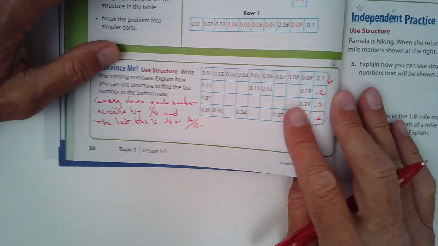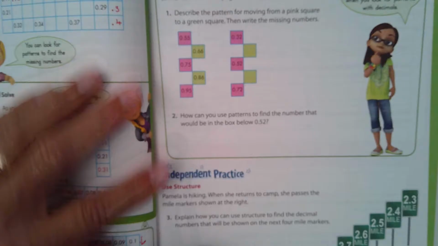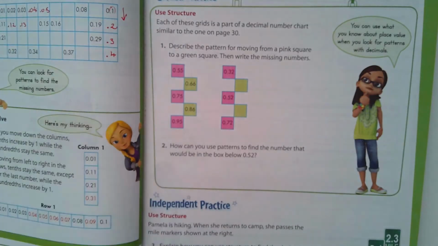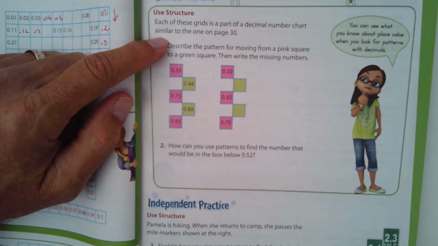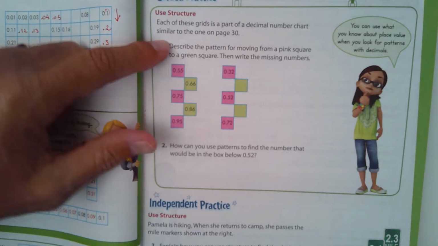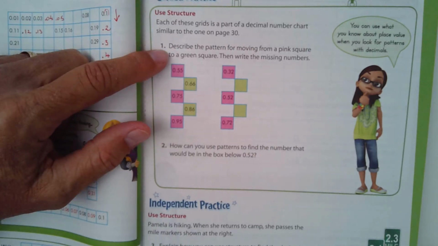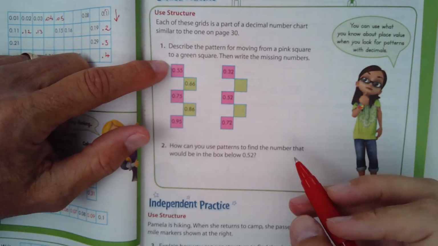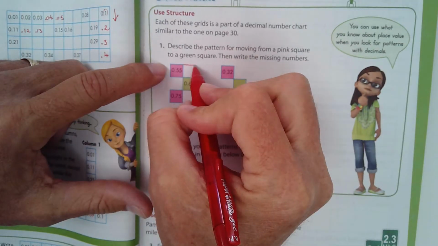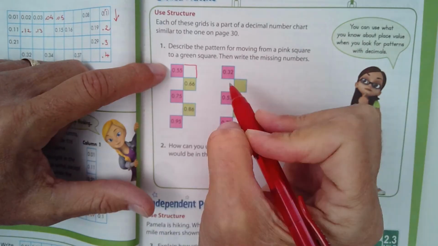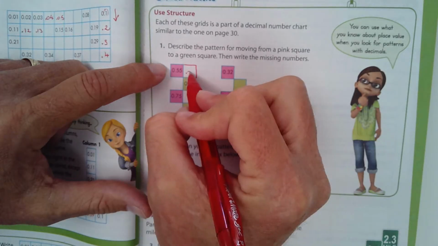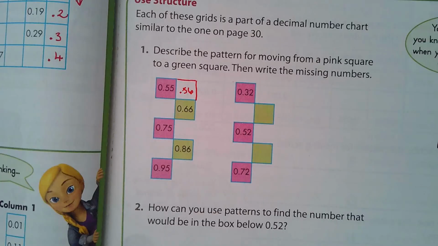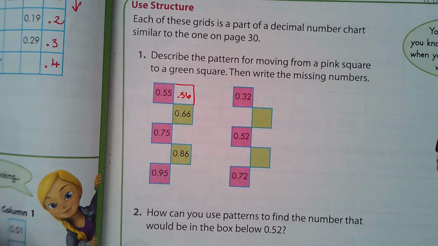All right, let's see here. Guided practice. This is page 31. It says each of these grids is part of a decimal number chart, similar to the one on page 30. And it says describe the pattern for moving from a pink square to a green square. Well, you guys should recognize the pattern here. If we were to fill this one out, what do you think it would be? Well, this would be 0.56. I'm going to zoom in a little bit here so you guys can see this a little better. And, well, that would make sense.